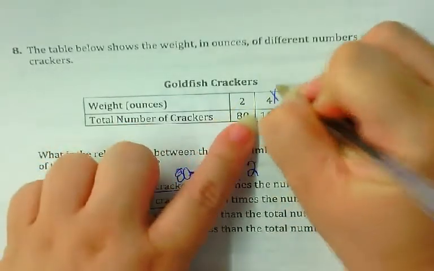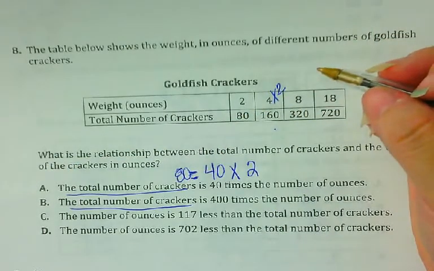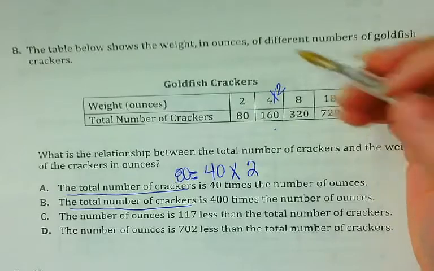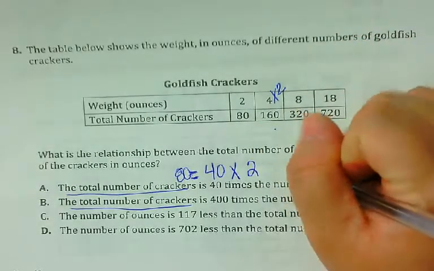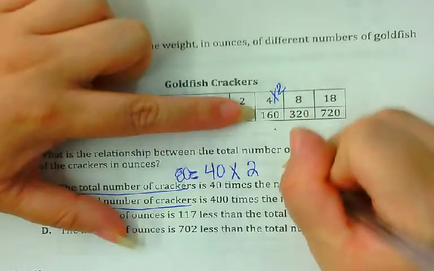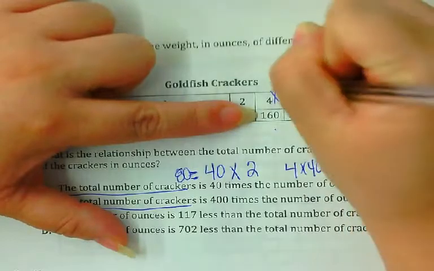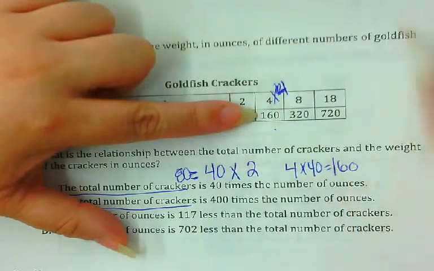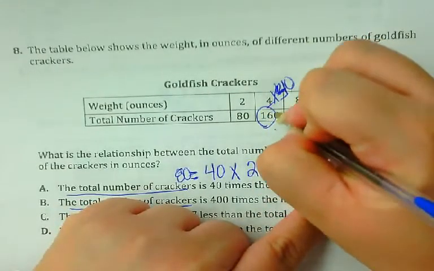4 times 2, does it give you 160? 40 times 4. 80 times 40, yes, you're right. So we do 4 times 40, does it give you 160? Yes, because 4 times 4 gives you 16, and that's the 0.